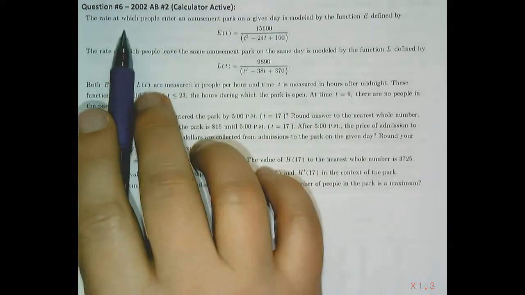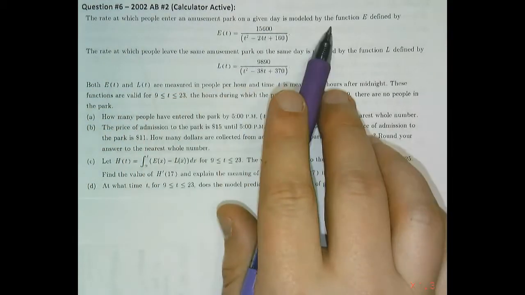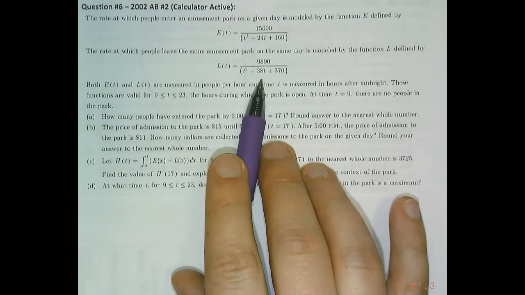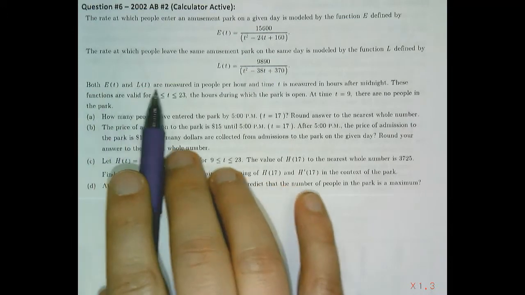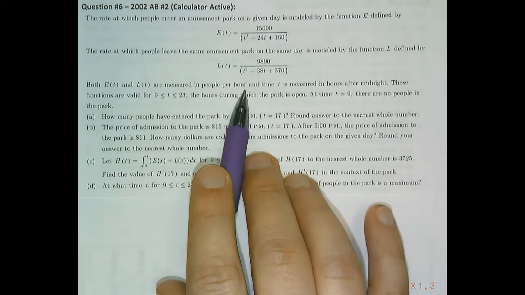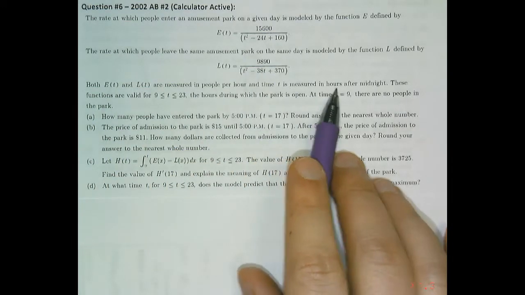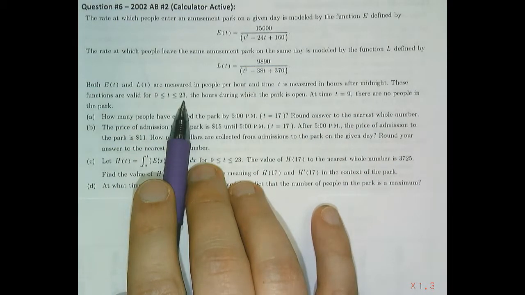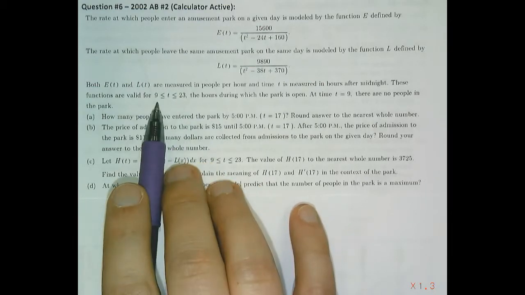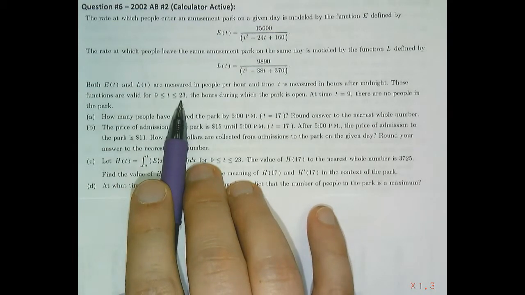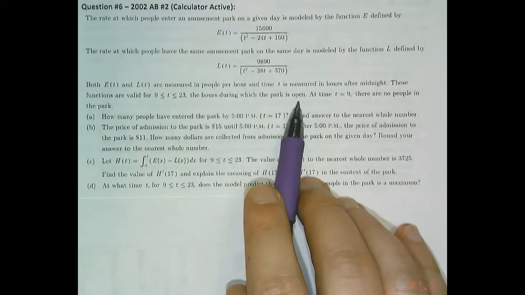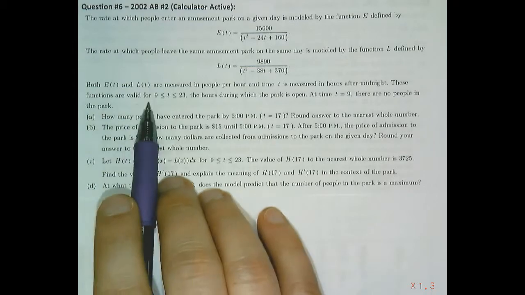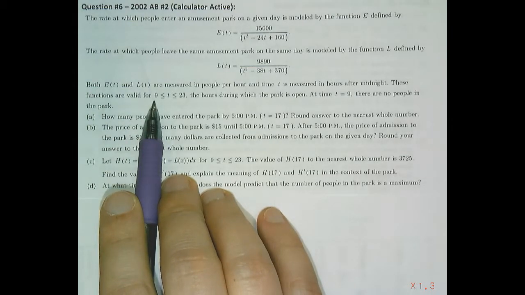Yep. The rate at which people enter an amusement park on a given day is modeled by E of t. The rate at which people leave the same park is L of t. Both E of t and L of t are measured in people per hour, and time is measured in hours after midnight. This is valid from 9 a.m. until 11 p.m. So time 9, time 23. The hours where the park is open. At time 9, there are no people in the park. So the park opens, one would think, at 9 a.m.